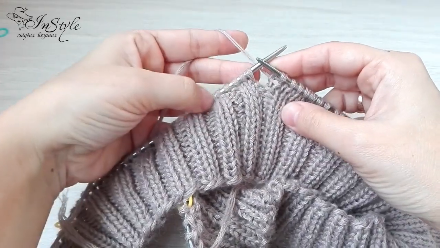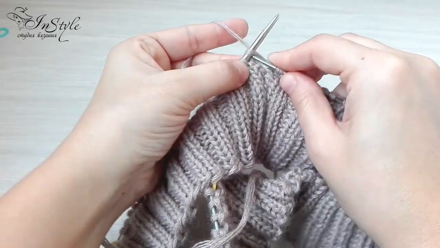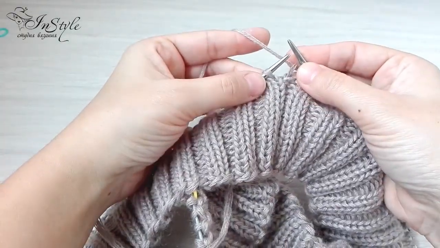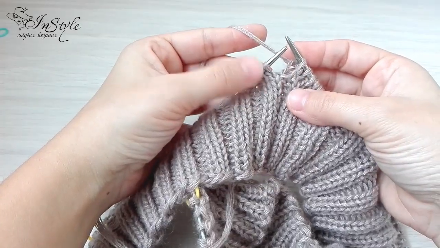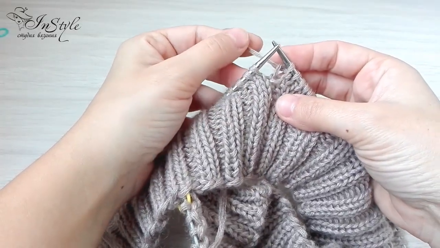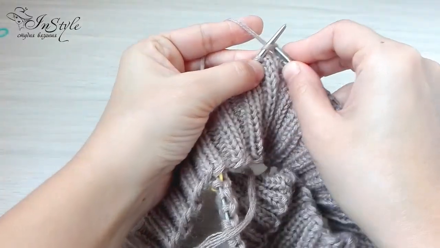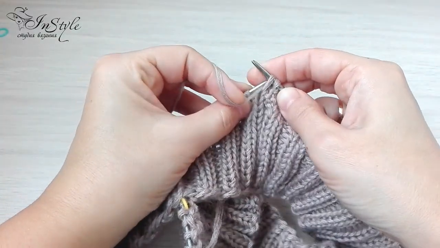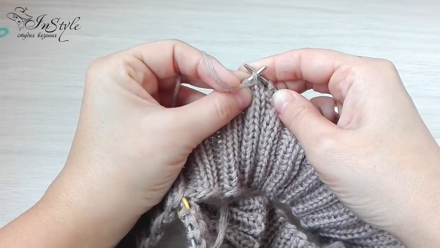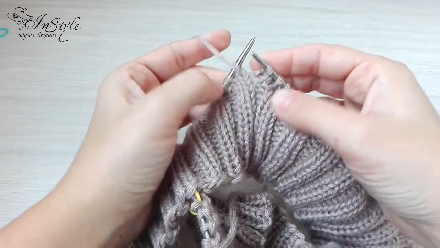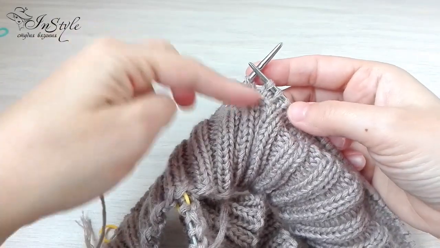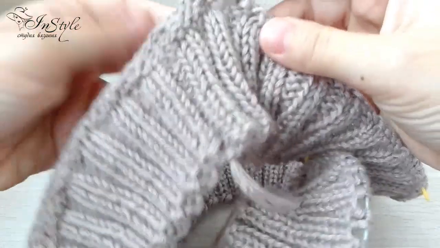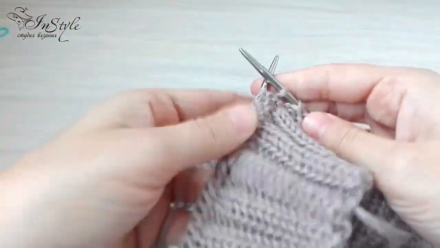Here we are already in circular knitting. That is, here we knit through the front loop knitwise, 1 stitch. The second stitch we slip as a knit, yarn behind the work. We knit through the front wall. Place the yarn in front of the work and return this loop to the left needle, that's all. After that, we turn the knitting clockwise. Since we are transitioning from the front row to the back row, we have turned it.